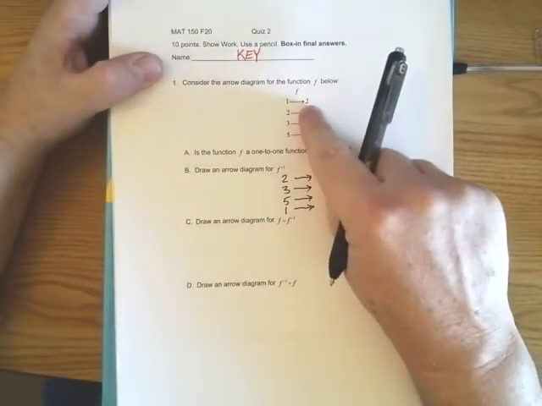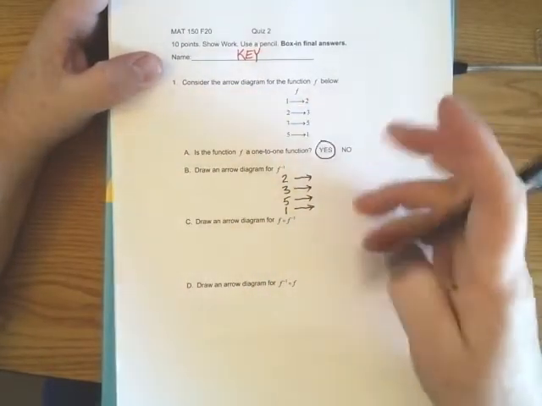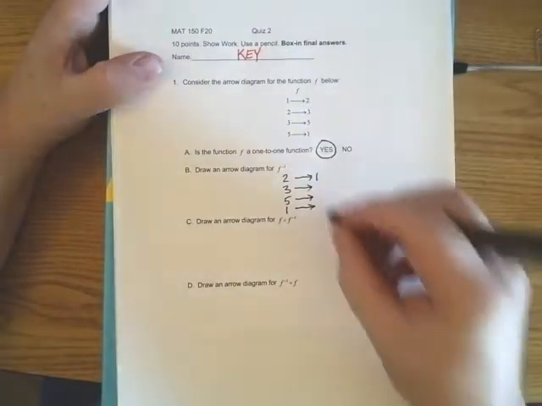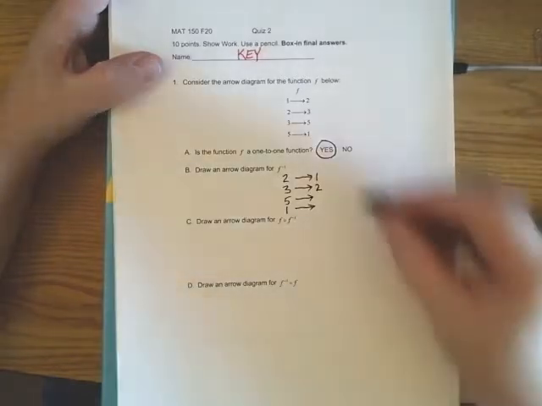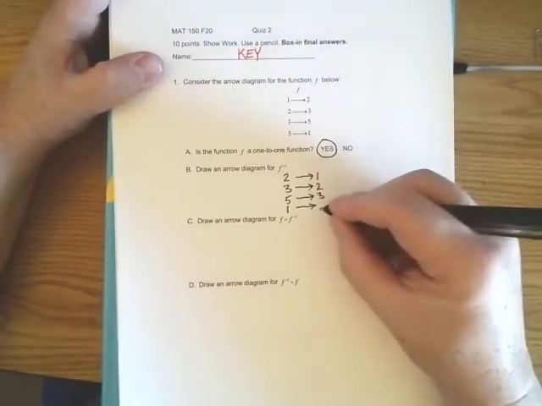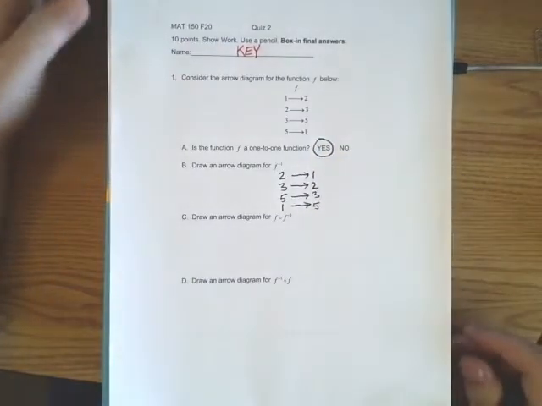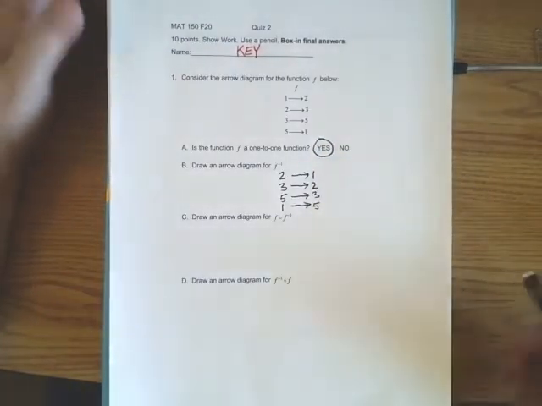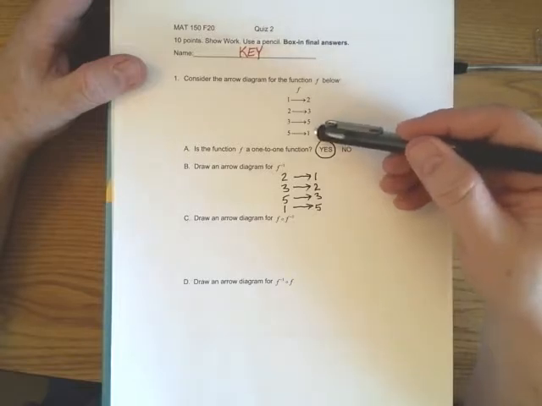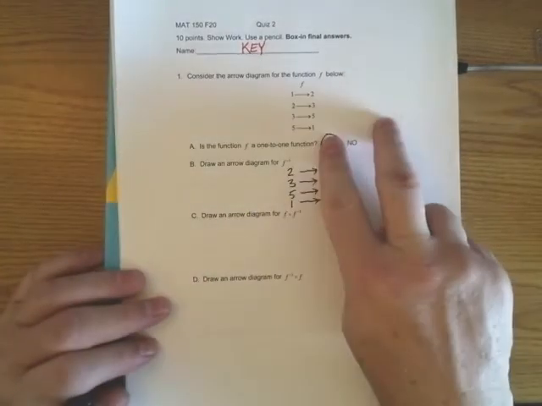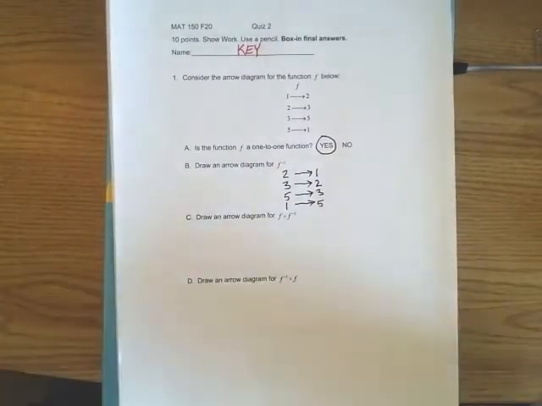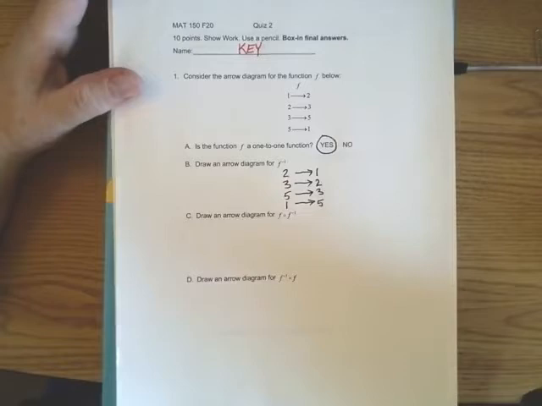Let's see, 1 was pointing at 2, so for the inverse, 2 would point at 1. 2 points at 3, so 3 would point at 2. 5 would point back at 3, and 1 would point back at 5. So there's f inverse right there. That's all there is to it. You could imagine if I was writing these as ordered pairs, like (1,2), (2,3), (3,5), (5,1), all I would be doing essentially is switching the order of the elements in the ordered pairs.